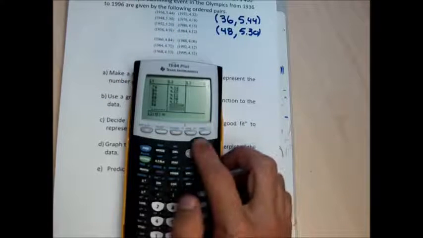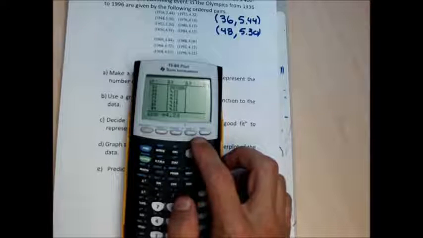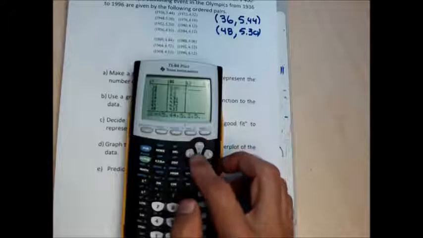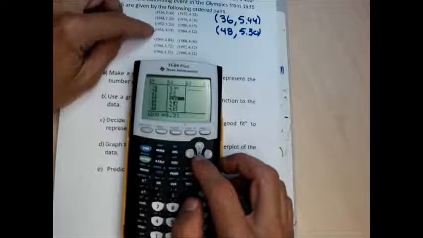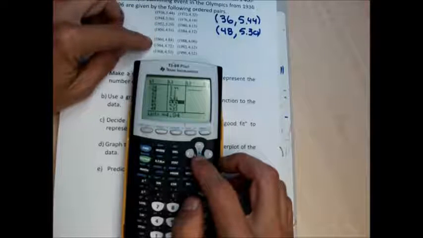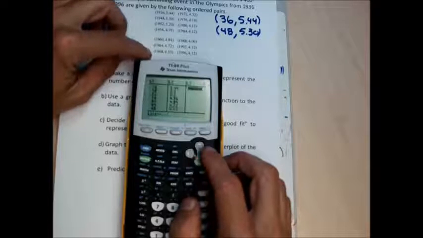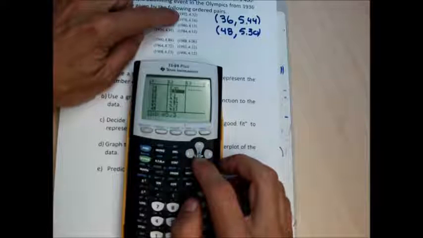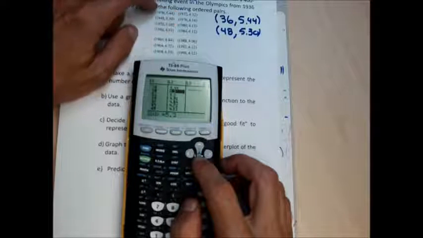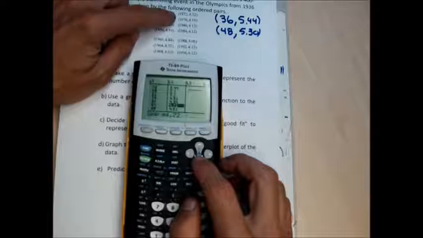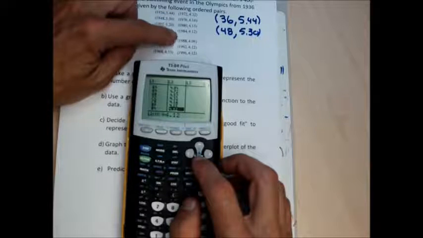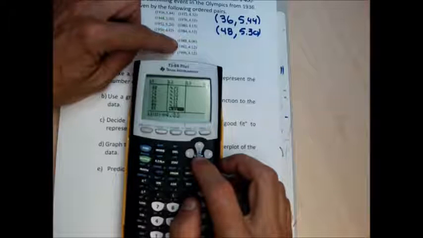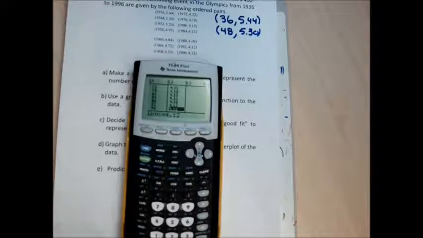Make sure I have all the data in right, because if you have the data in incorrectly, then you can't get a good answer. So I'm just checking each point one at a time to make sure it matches the points that I have listed here. Down to 72. I'm just physically checking to make sure I didn't do something stupid. Good enough. Have the data in perfectly.